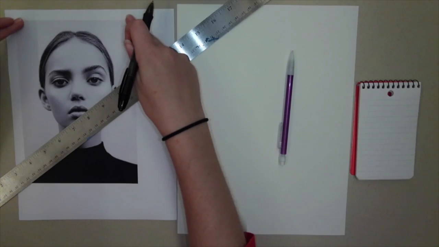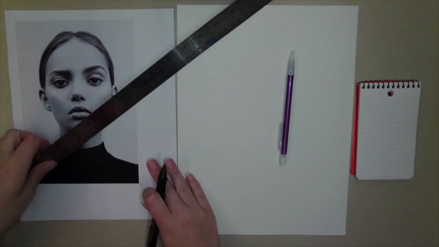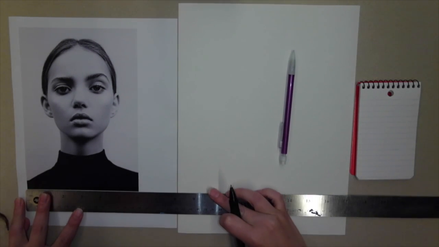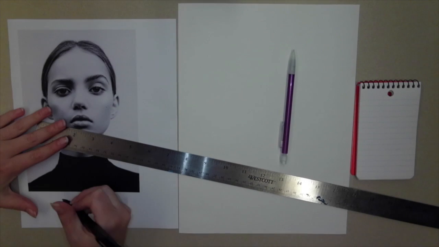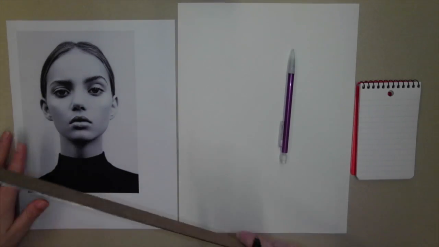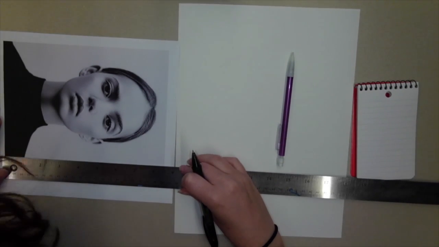The first thing we have to do is make sure that the proportion of our picture and our paper are the same, meaning that the height and width don't have to be the same exact length, but they need to be the same proportions to each other. So we're going to measure both the photograph and the paper to see how big each is first.